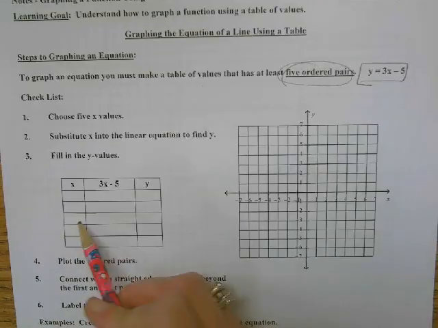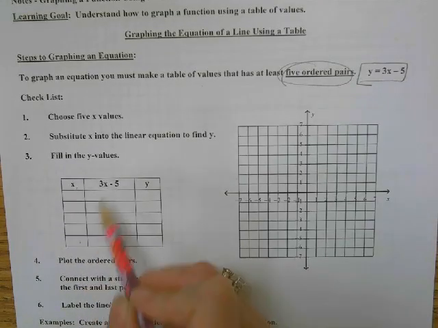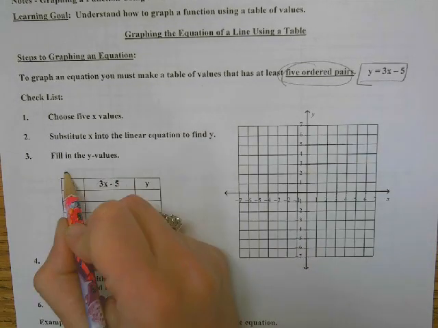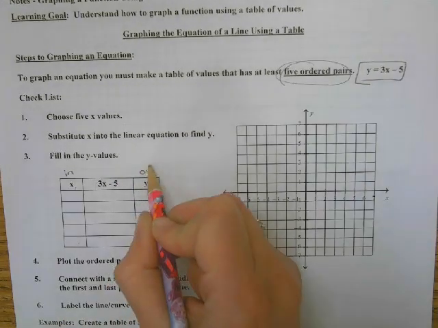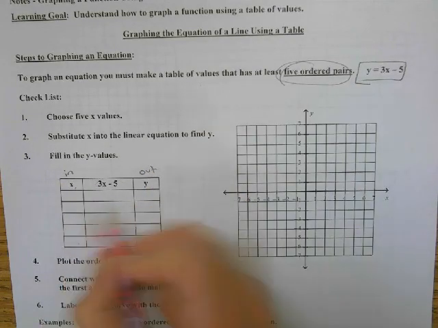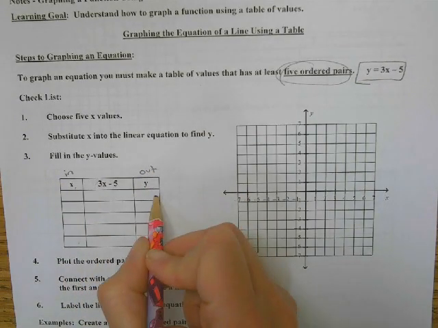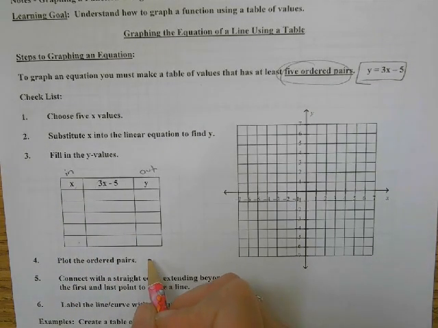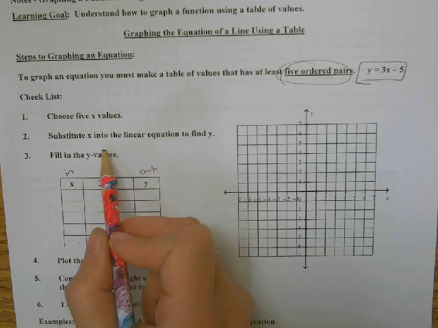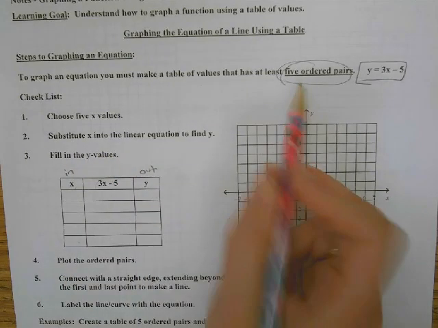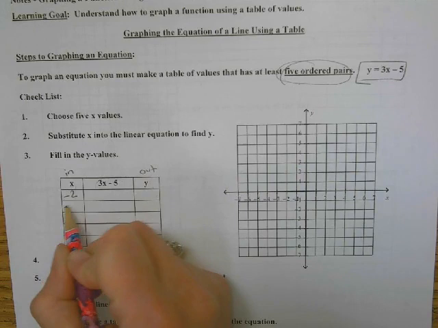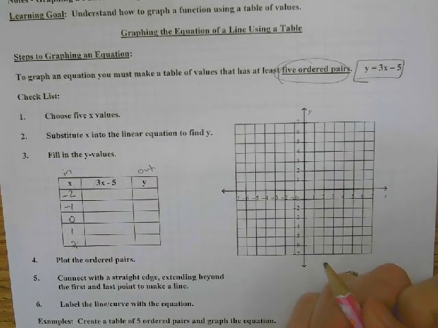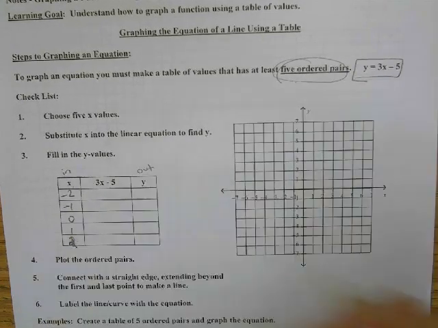So what I do is I make a table. One column is x, one column is my rule, one column is y. Remember, x is your inputs, y is your outputs. So you drop the x into the machine, it applies this rule, spits out a y. Well, guess what? Today you are the machine. You're going to do the number crunching. I will have to use 5 values. I always like to use some that are negative and some that are positive because it gives us a really nice picture of what we're looking at.